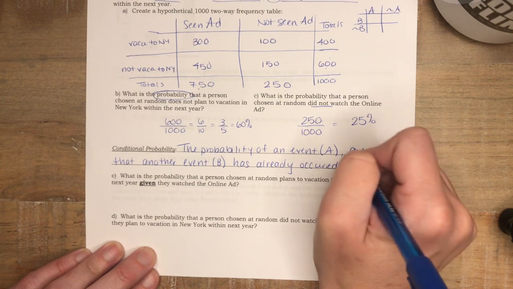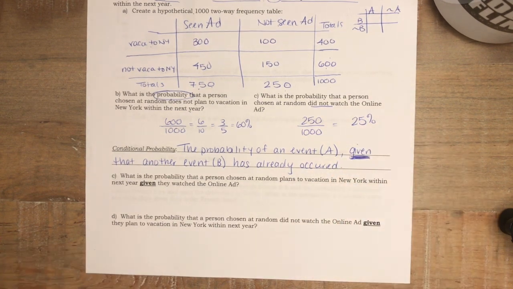So this word given is going to be really important. We see this word a lot, and that often tells us that it's conditional probability. It doesn't always have the word given, but often you can rephrase it using that word, and that can give you a good idea that it's conditional probability.